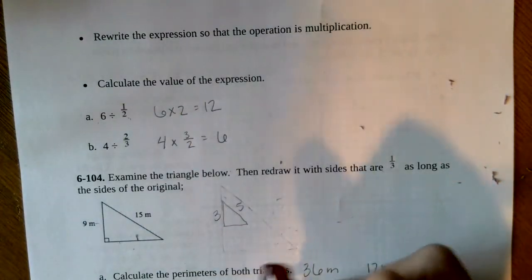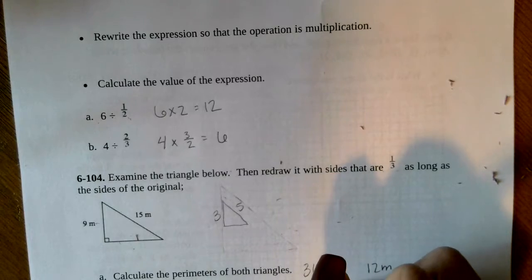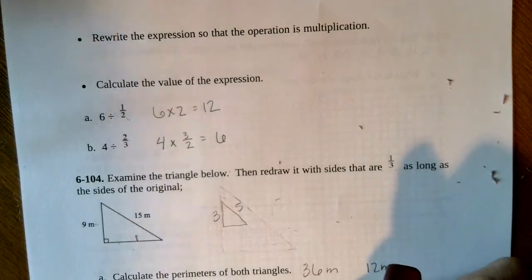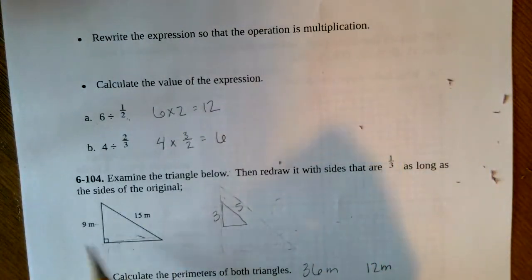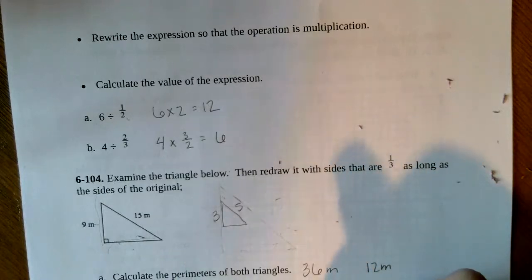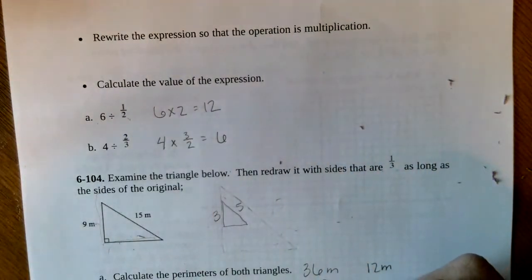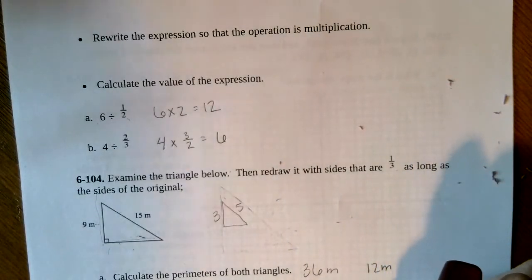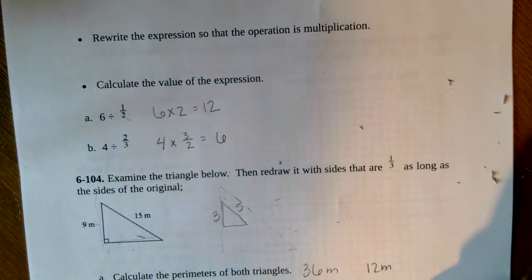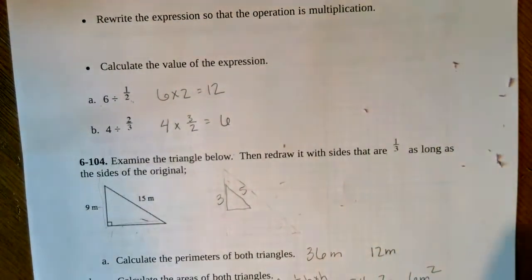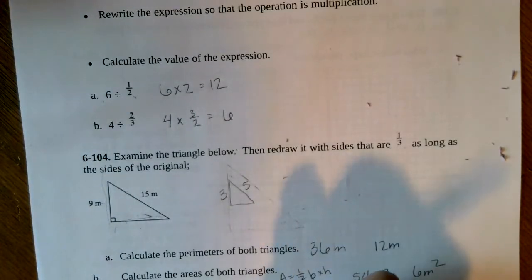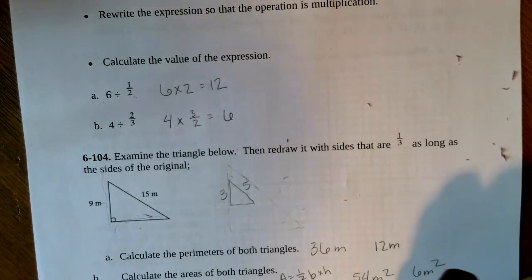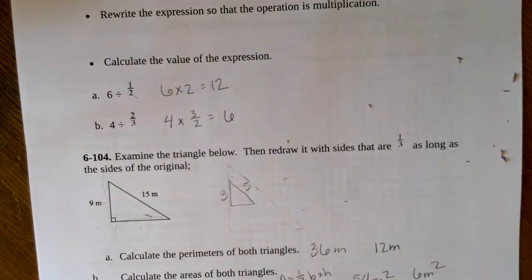All right. And then the areas. Remember, area of a triangle is 1/2 base times height. Okay. So our areas, right, this is the base of the triangle, this is the height of the triangle. So when we multiply it, and you could just do 0.5 times our base times our height, we would get 54 meters squared and 6 meters squared. Okay, so what is the relationship between these two? The perimeter is 1/3 as long, right? It's 1/3 of that. Okay.